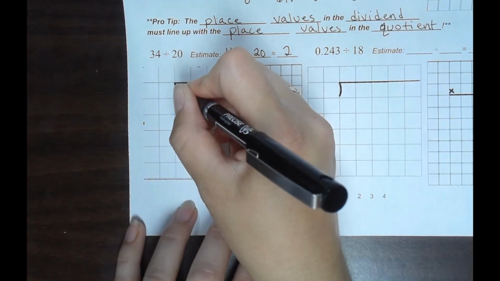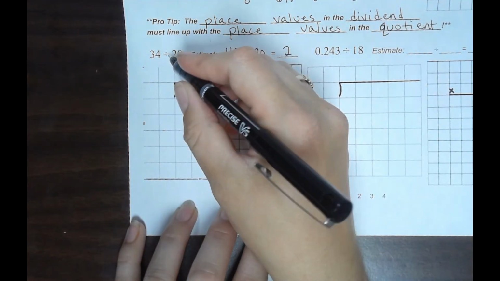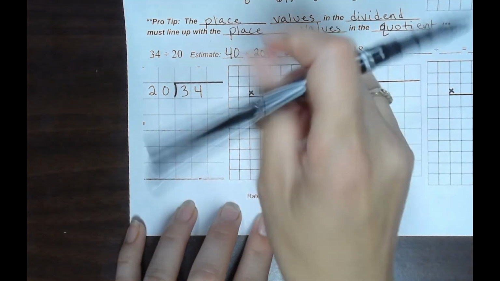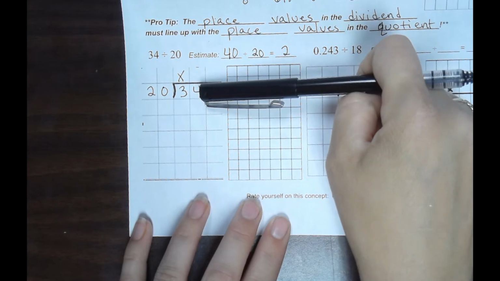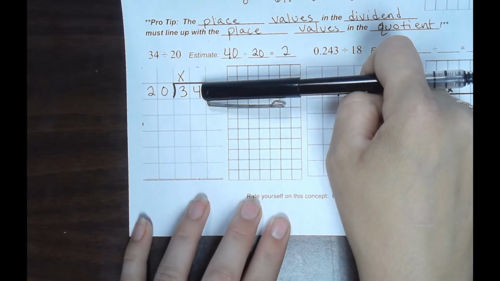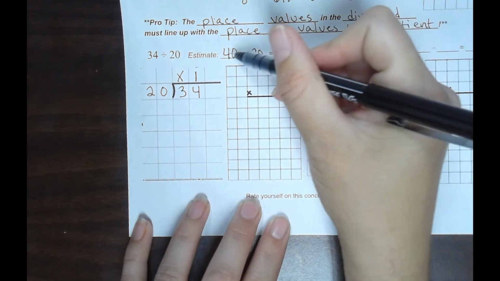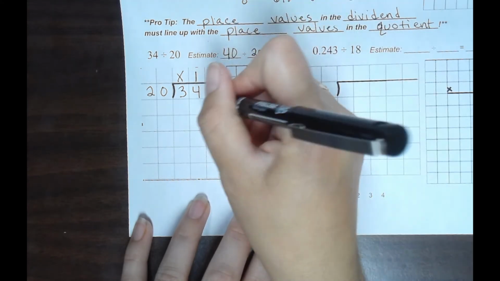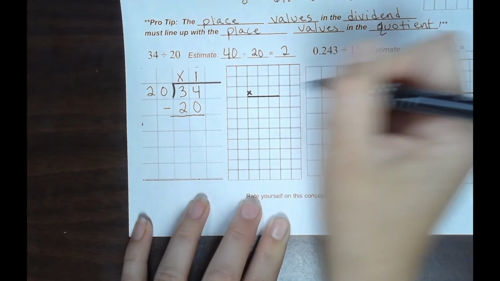Okay, go ahead and put 34 inside the box because it's our dividend. We're dividing by 20, so 20 goes on the outside. All right, will 20 squeeze into the tens place of 3? We can't do that. 20 squeezes into 34 one time, so I'm going to put a 1 there. Now since I rounded up and got 2, it would make sense that our answer would be lower than 2. So 1 times 20 is 20, and I'm going to subtract 20 from 34.